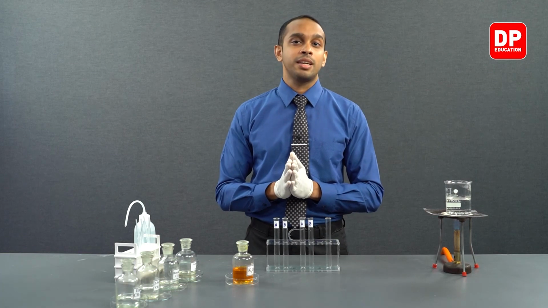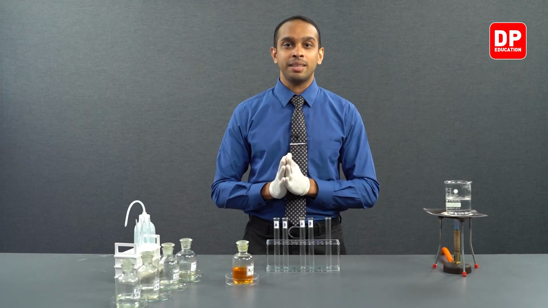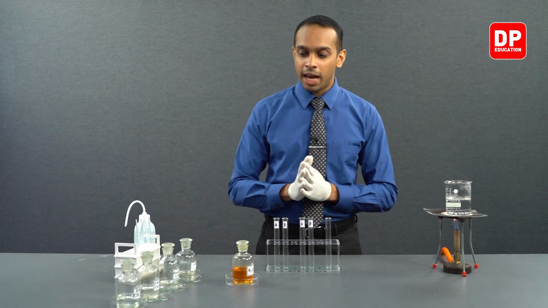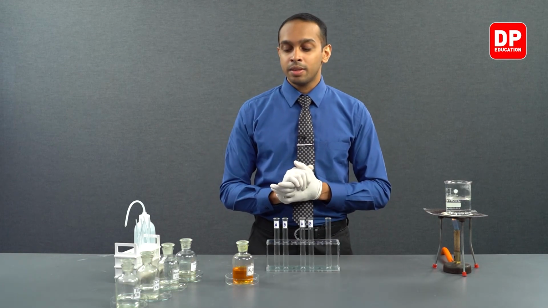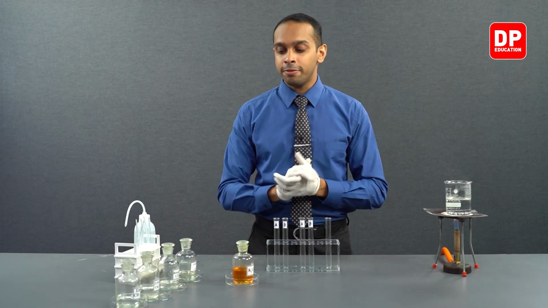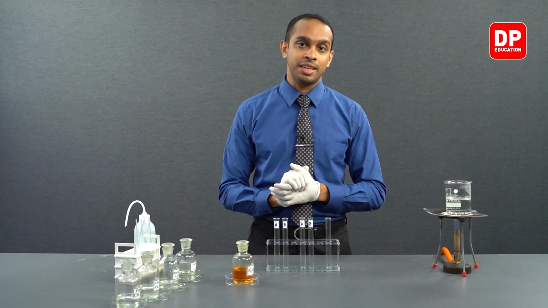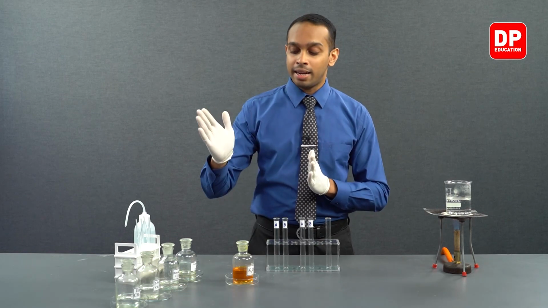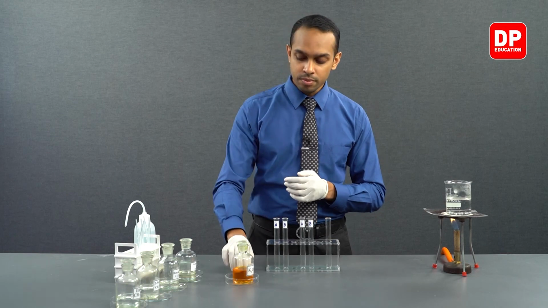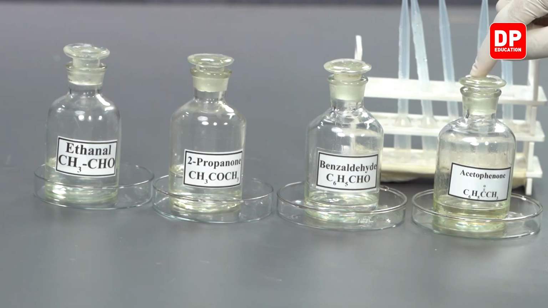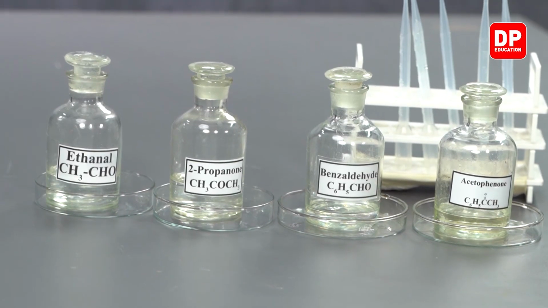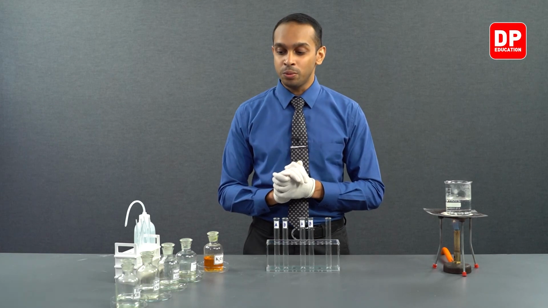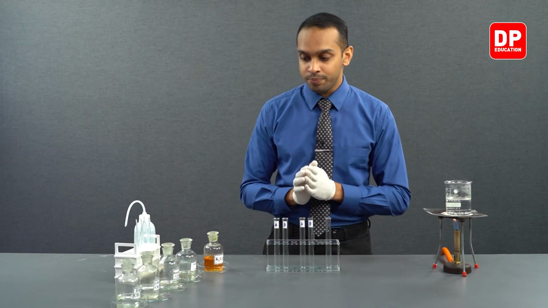Like in our previous examples, we will be taking a look at aliphatic carbonyl compounds and aromatic carbonyl compounds separately. We have acetaldehyde as our aliphatic aldehyde. We have 2-propanone as our aliphatic ketone. We have benzaldehyde as our aromatic aldehyde, and as our aromatic ketone, we have acetophenone. So, first of all, let's start to add acidified potassium dichromate into our aliphatic aldehyde.